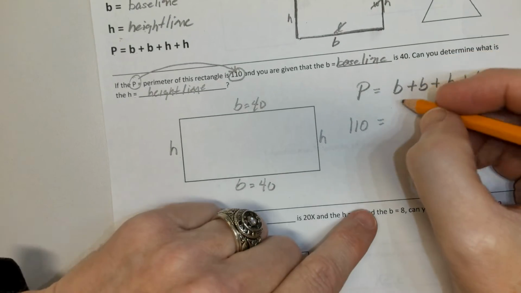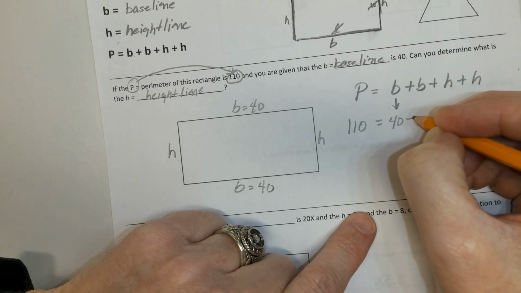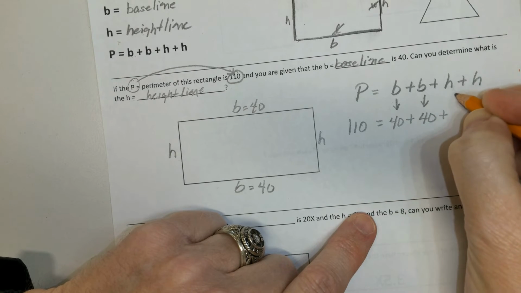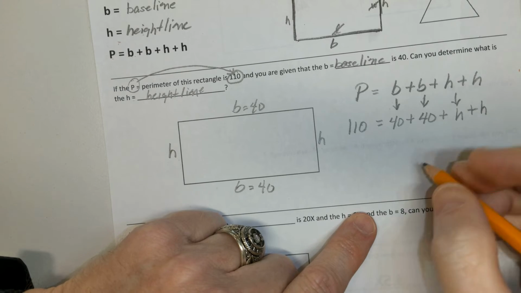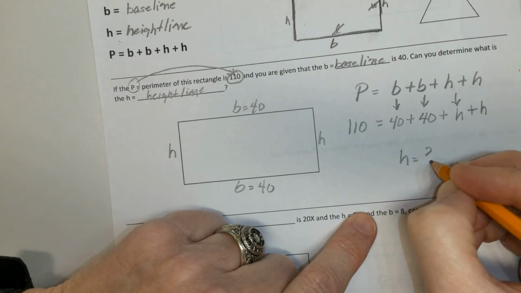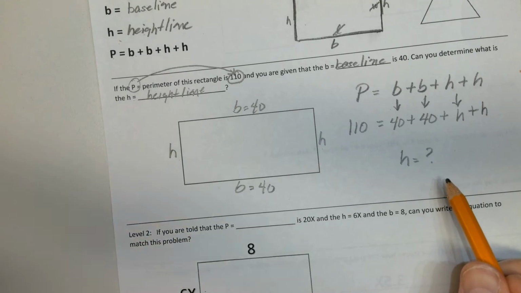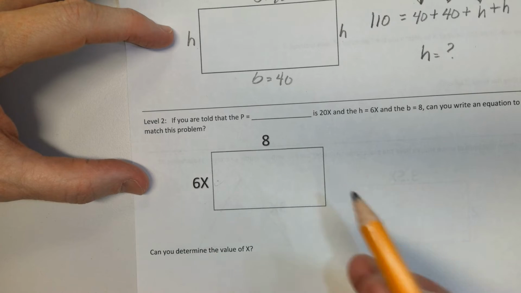So if I substitute, just like we've been doing in equations, that the baseline is 40, plus, this baseline also 40, plus, I don't know what this is, and I don't know what this is. The question is, what is one height line? That's your question. You're going to work together to try to figure that out. Before I let you go, let me move you to number 2, and then you're going to keep going because these get a little bit difficult.